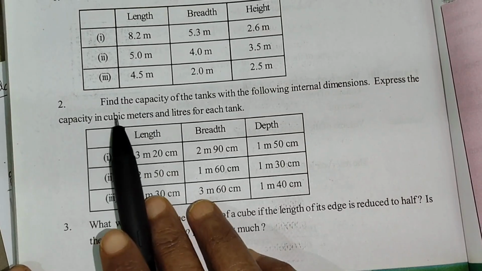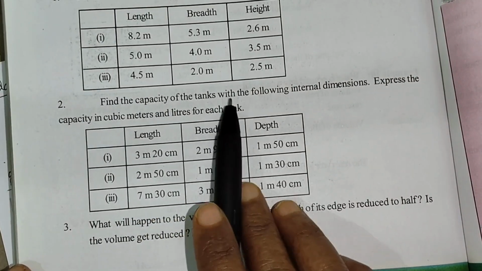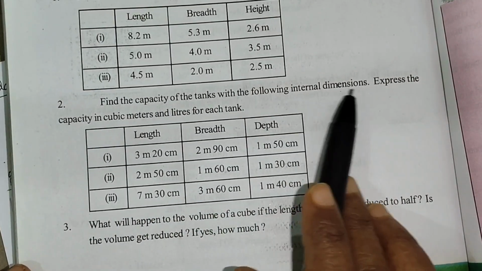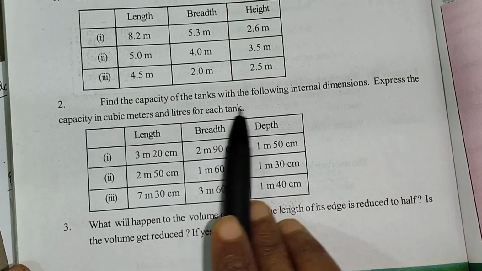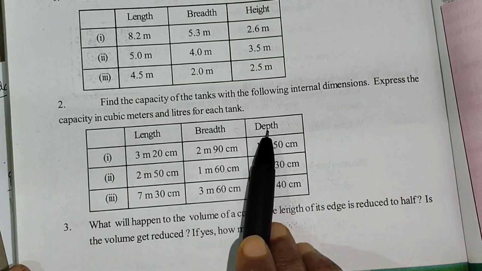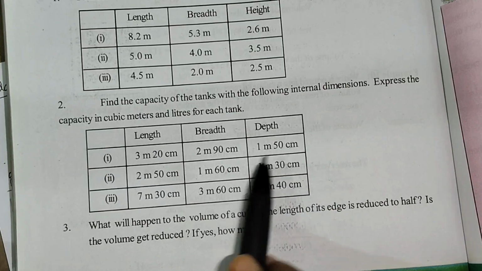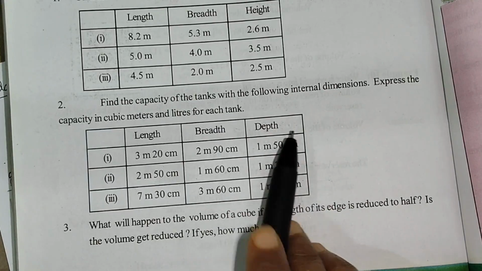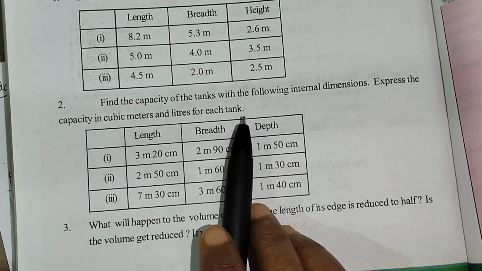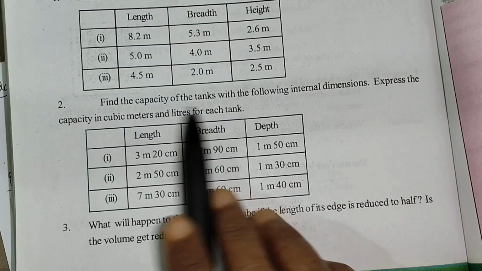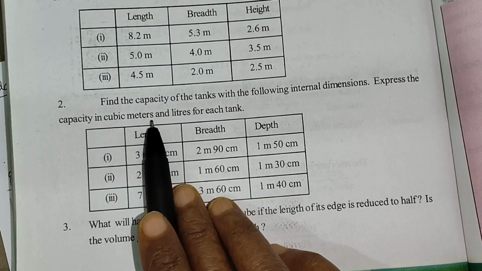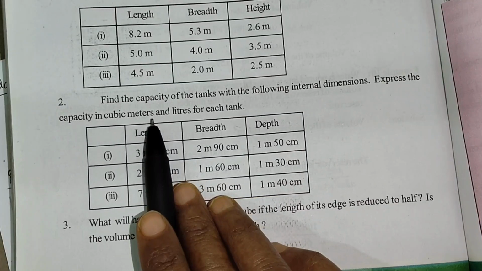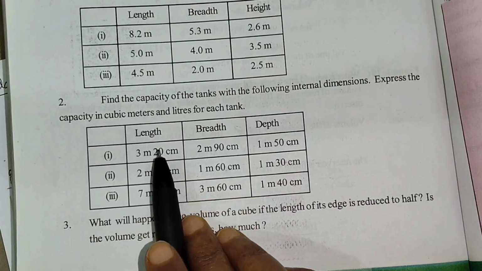Next, second question. Find the capacity of the tanks with the following internal dimensions. Express the capacity in cubic meters and liters for each tank. Here length, breadth, depth. Depth means tank height. So here given. Now we find the volume, the capacity of the tank. Capacity in cubic meters means we find the volume of these three tanks.